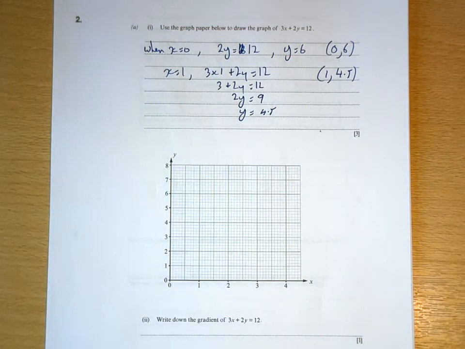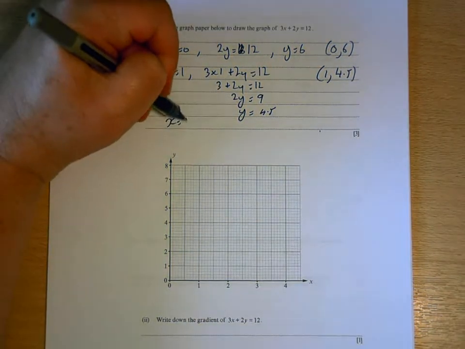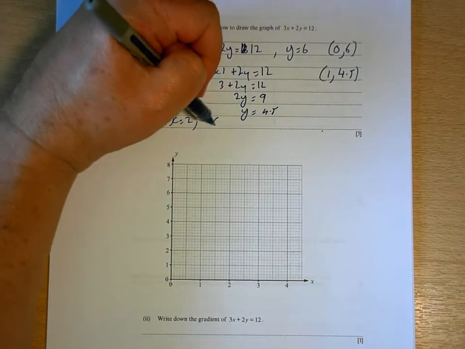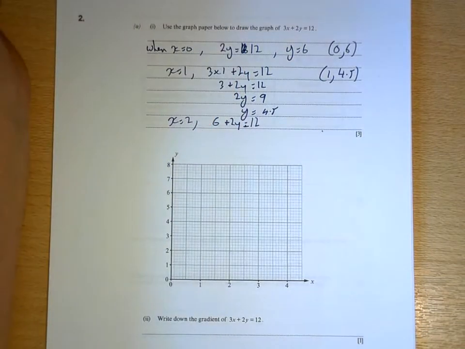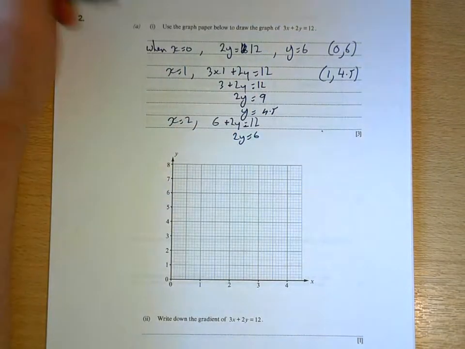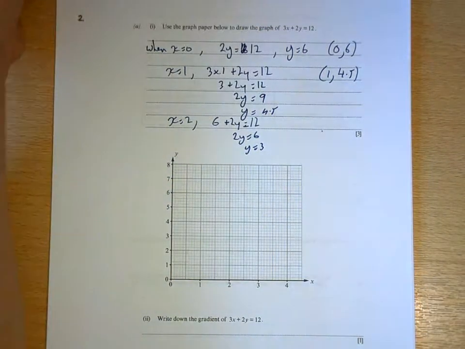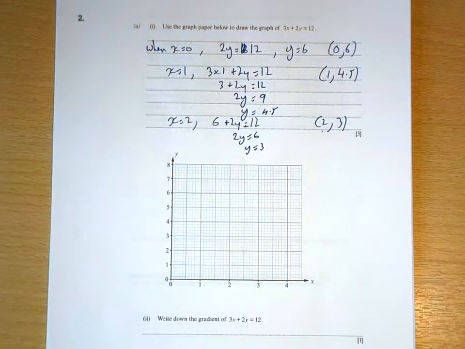You only need 2 points in order to draw a straight line, but it's always worth plotting a third to make sure that they lie in that straight line. Otherwise, you may find you've gone wrong. So let's do 2. So 3 times 2 is 6, plus 2y is 12. Take 6 off both sides, divide by 2. So when x is 2, y is 3.